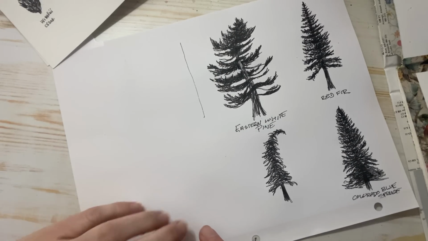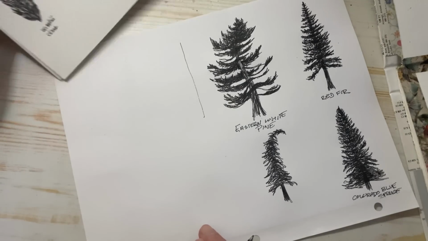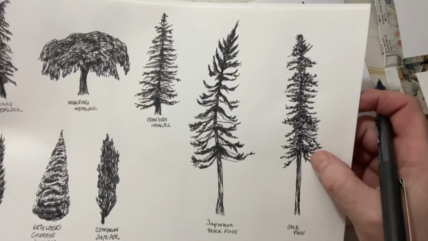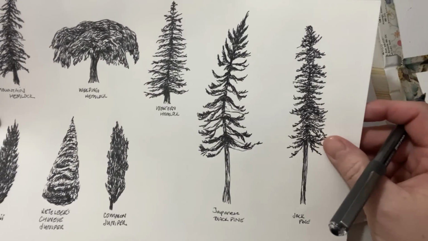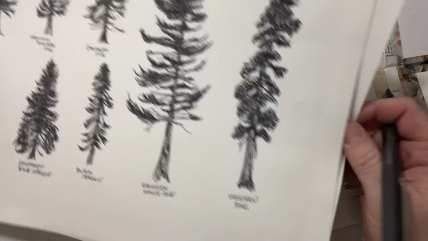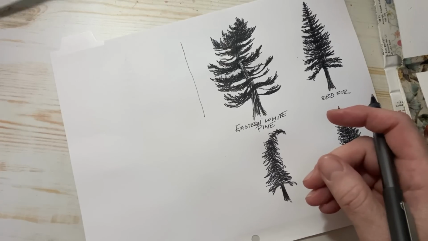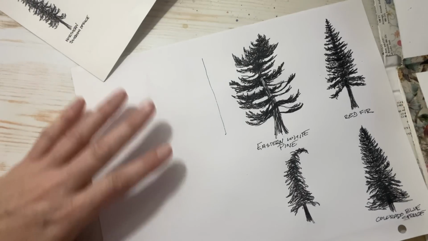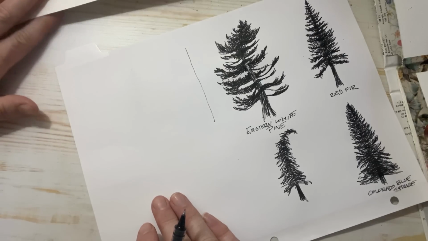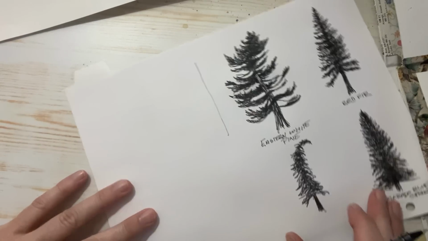So should we do one more maybe? What else should we do? There's the Japanese. I have my drawing here. We'll do one of these. There's the jack pine, which is really pretty, but I think we covered that one. Let's do the western pine, because he's a beauty, and they get massive out west, and they're kind of a different shape because they grow in these little tufts.